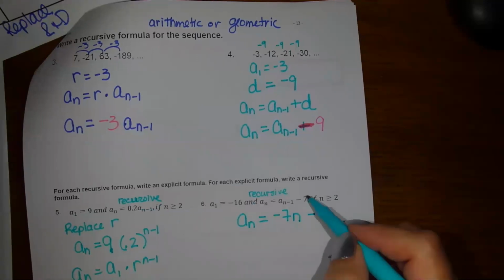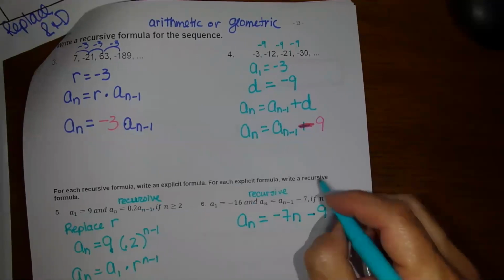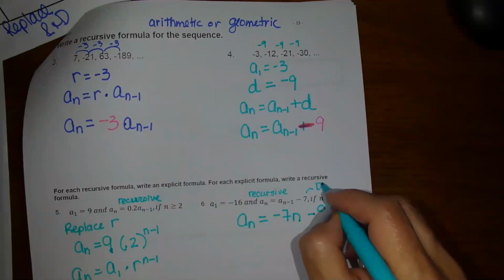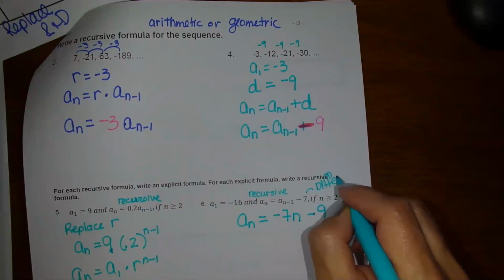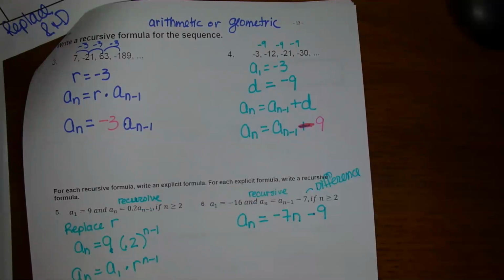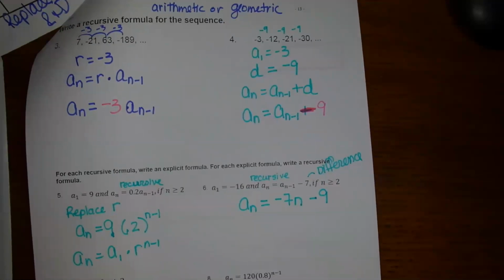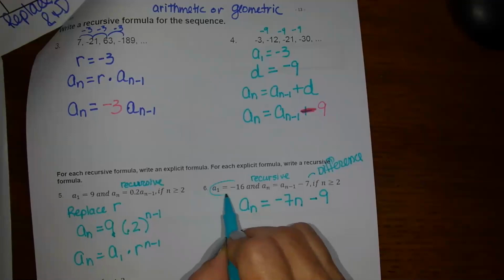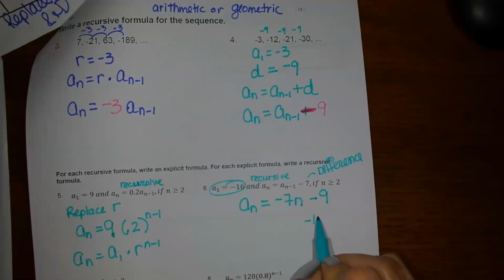Well, I can see here that the difference is 7, which we noticed as we did these before, goes right there. Now, what about the negative 9? Well, I'm starting at negative 16 and I'm going down 7.